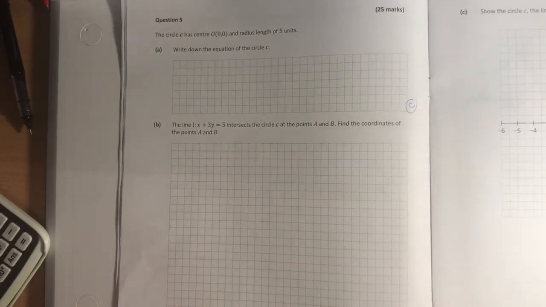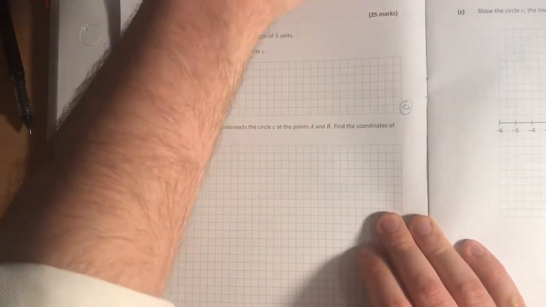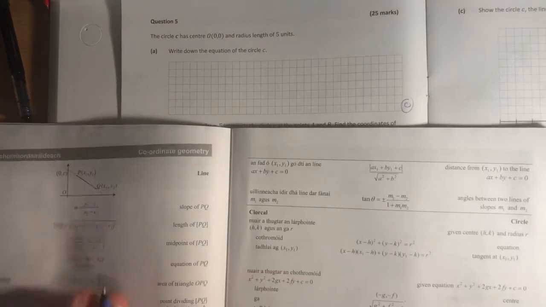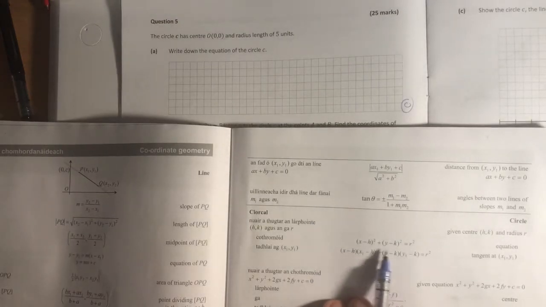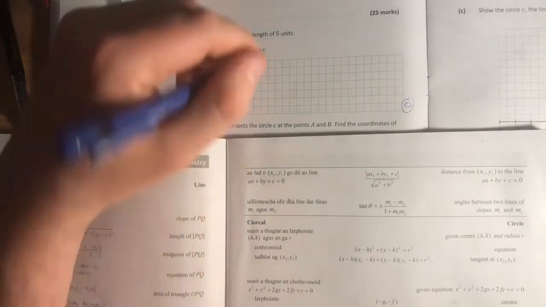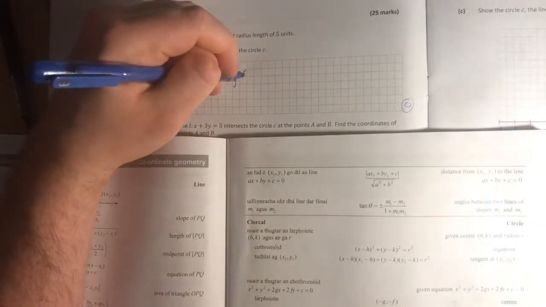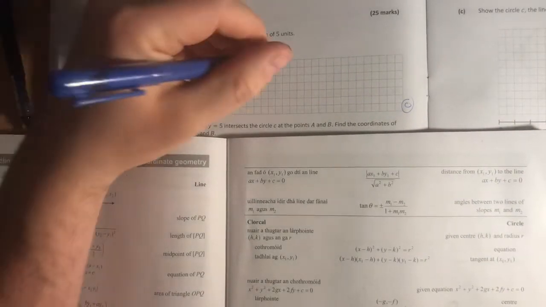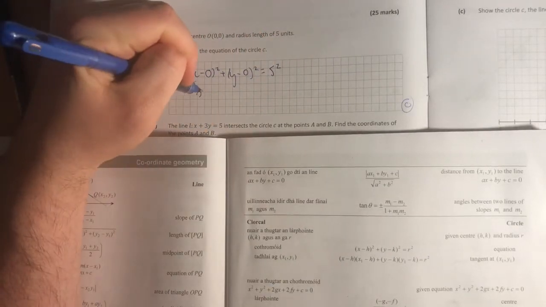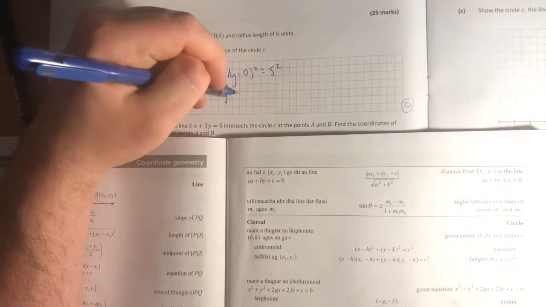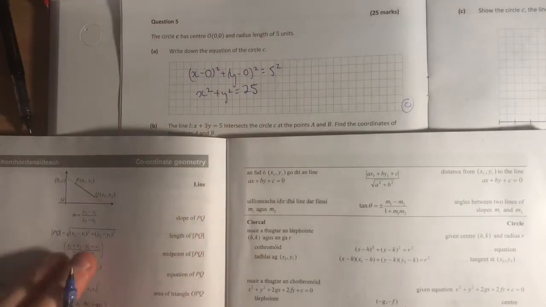The circle C has center 0 and radius 5. Write down the equation of the circle C. Okay, so we go to our log tables again and we look up the equation of a circle, which is this one here. And so we go x minus 0 squared plus y minus 0 squared equals 5 squared. So we have x squared plus y squared equals 25. And that should be full marks for that.